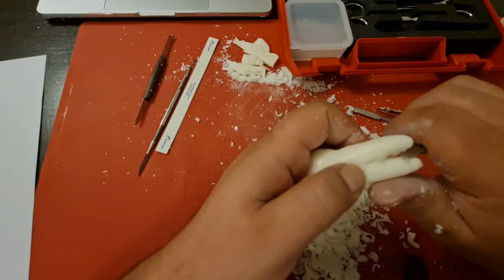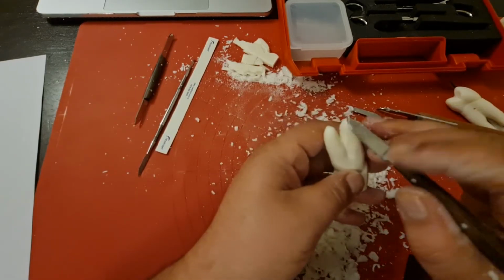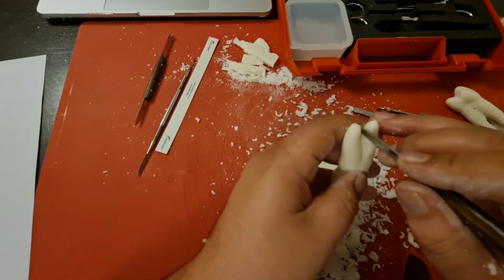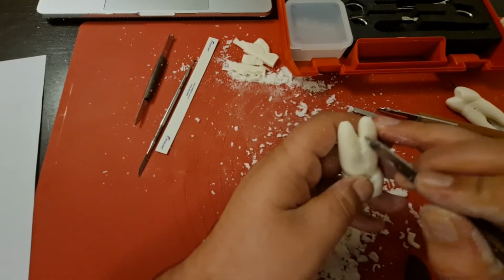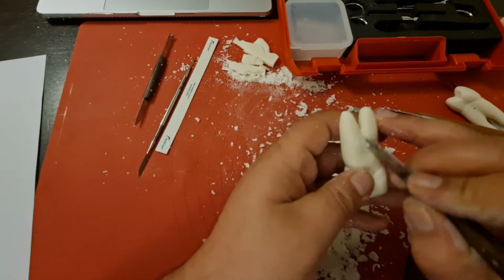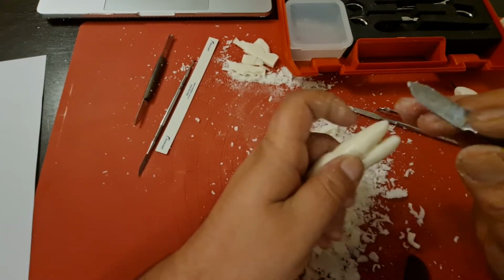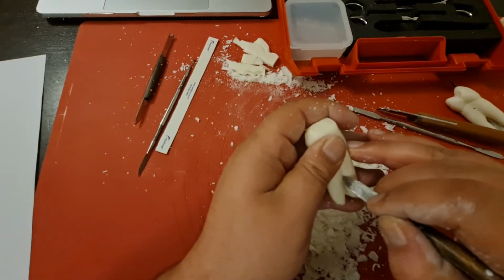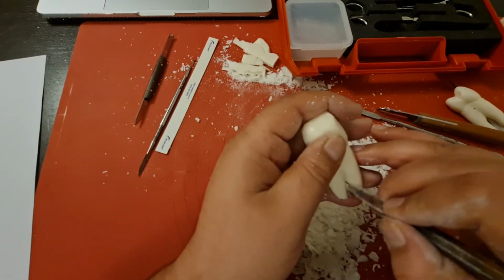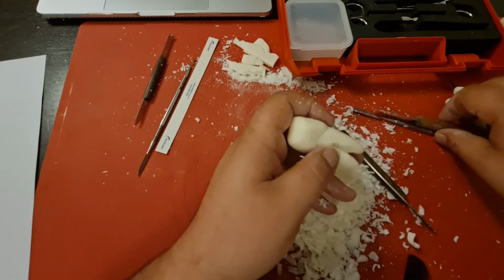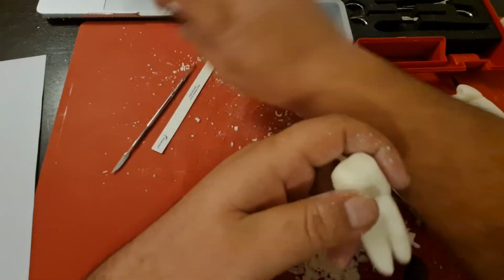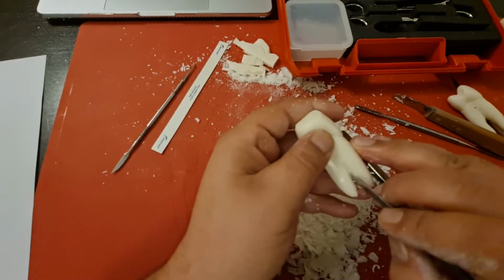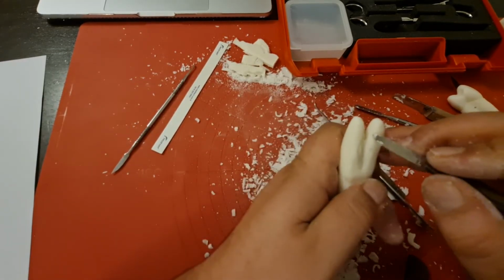And be careful about the zone between the roots. It's time to use this smaller spatula.